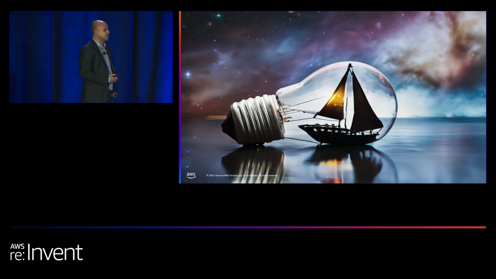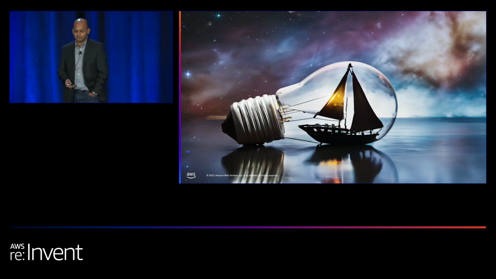Now, using just some text prompts, you can easily generate compelling images. You can have your creativity go wild. We have already seen that we have sent astronauts on horses in the galaxy. We have created visually striking unicorns, or even put a sailboat inside a light bulb like here.